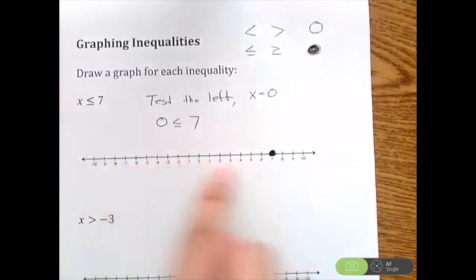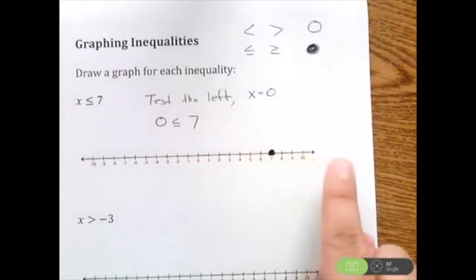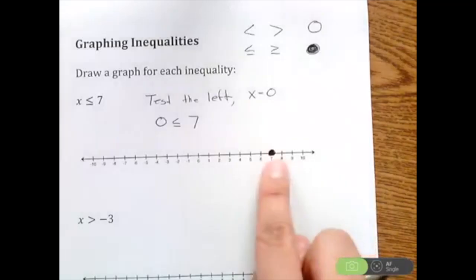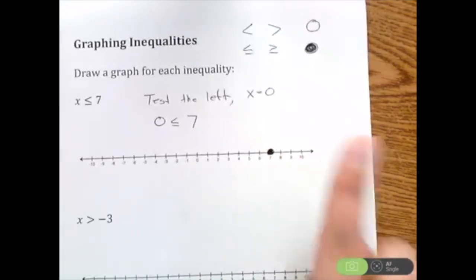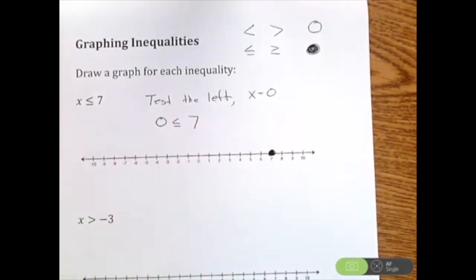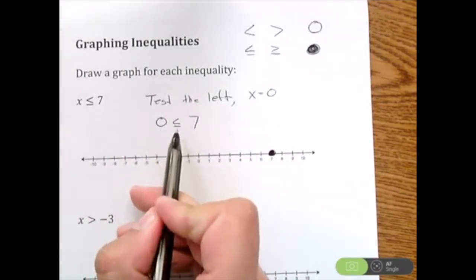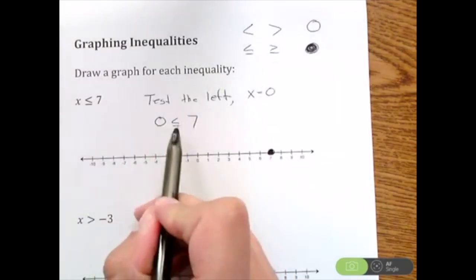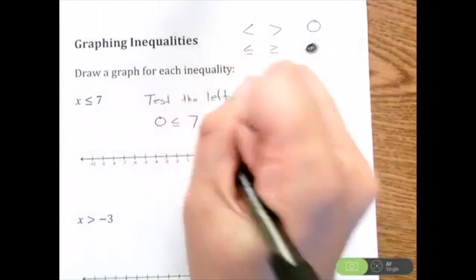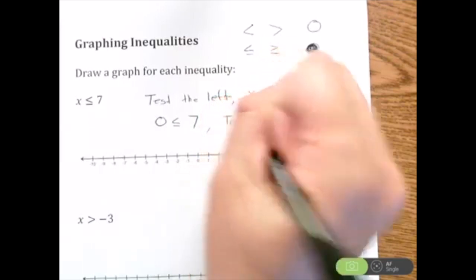So if the left side's not where the solutions are at, then it must be the right side, and vice versa. If I test the right side, and it's not one of my solutions, then by process of elimination, that means it's got to be on the left side. So I have 0 is less than or equal to 7. So I got to ask myself, is 0 less than or equal to 7? Yes, it is. That is a true inequality.